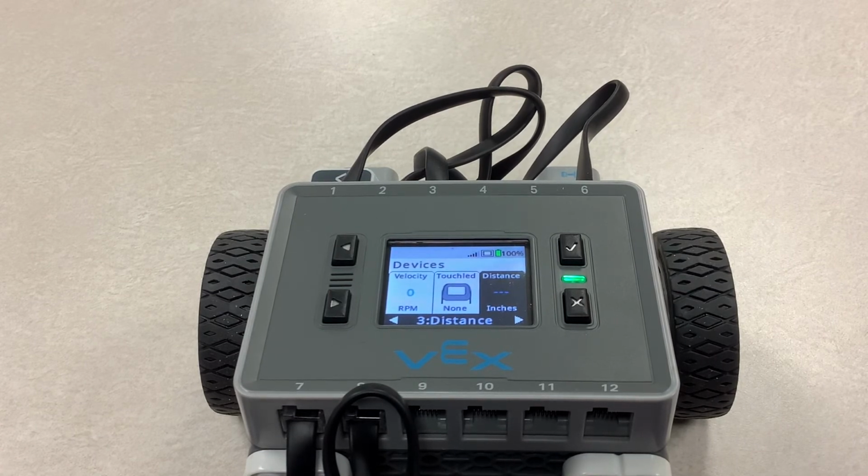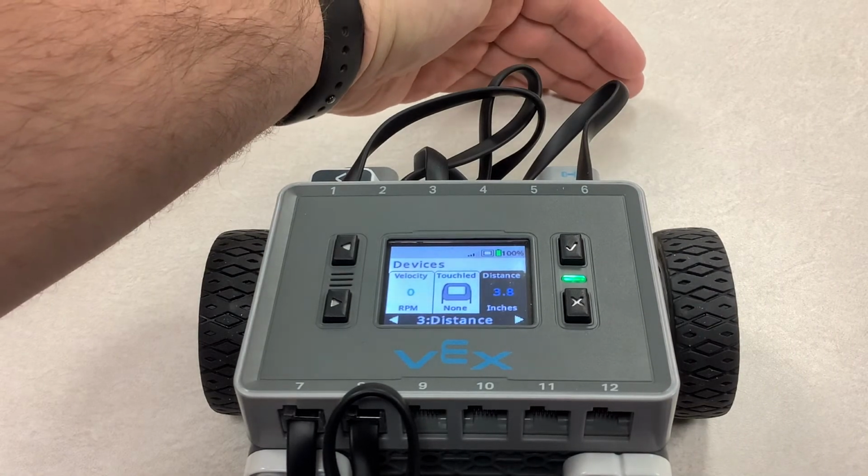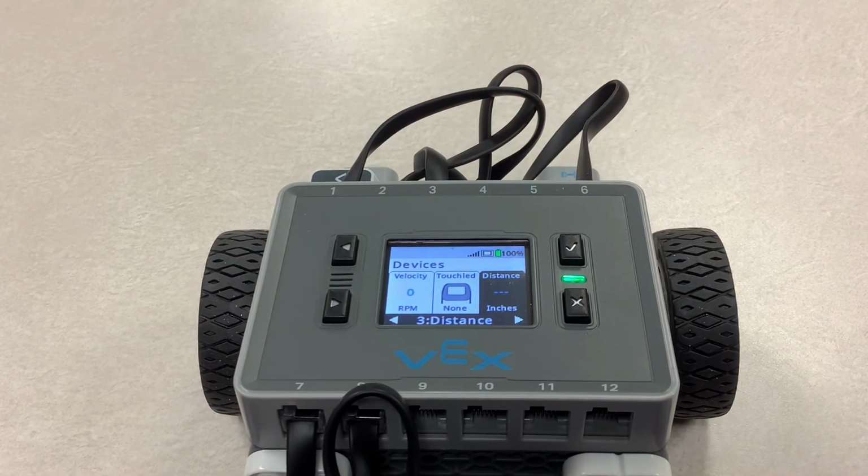So if I want to make this robot drive forward, say until I sense a wall at 5 inches, I can see exactly where that's at. And the students will be able to see how far they want to make that measurement.